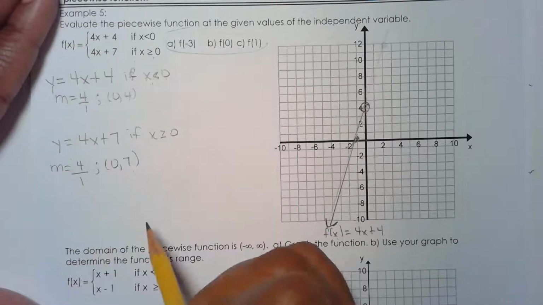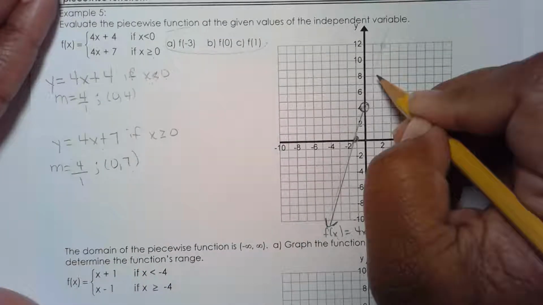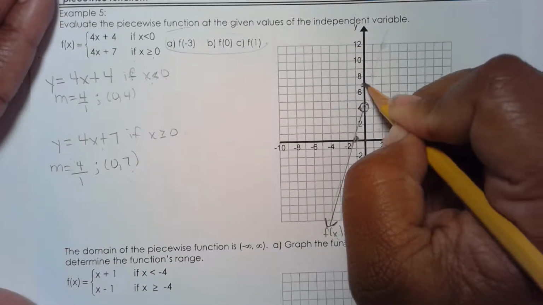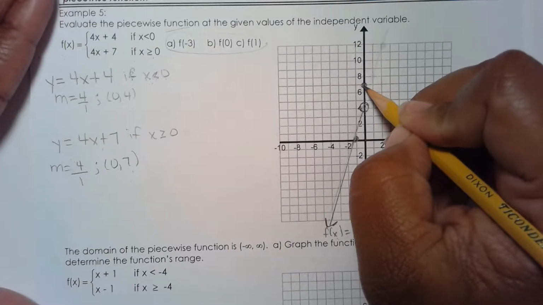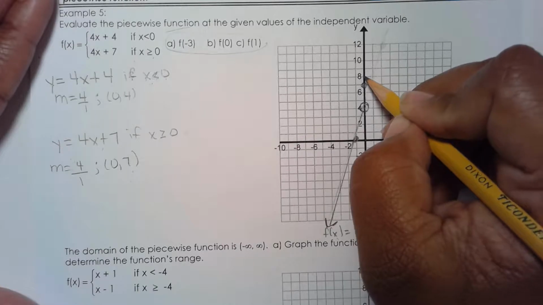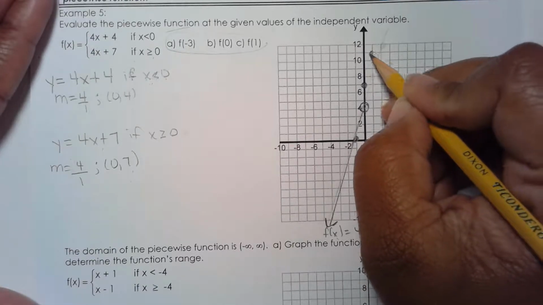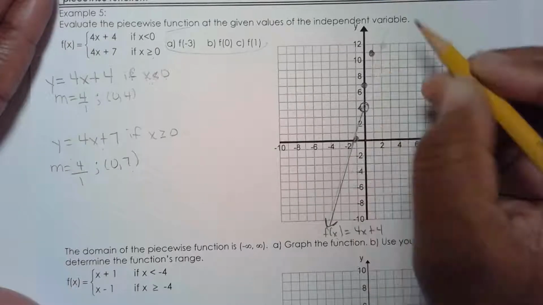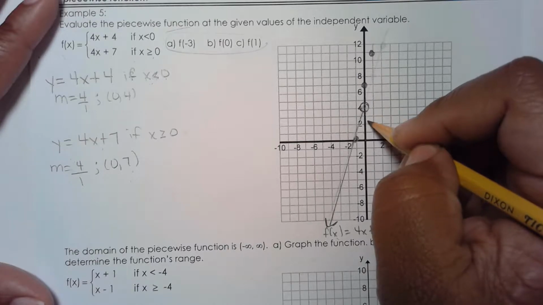So let's go ahead and graph this first part. We start at 0, 7. And we're going to go up 4 units, 1, 2, 3, 4, and over 1. Now, if you want to go down 4 units and to the left, you can.